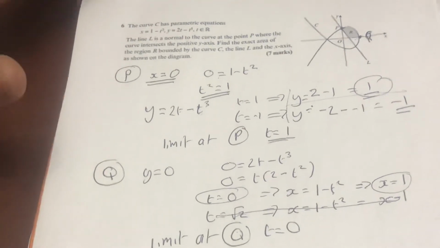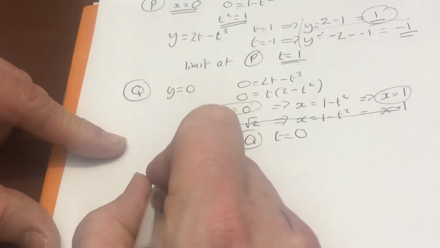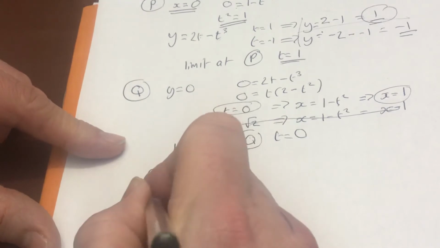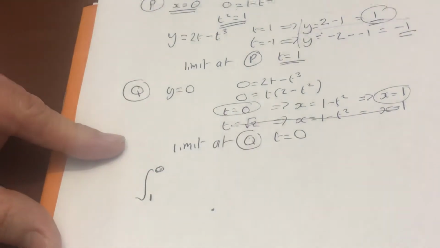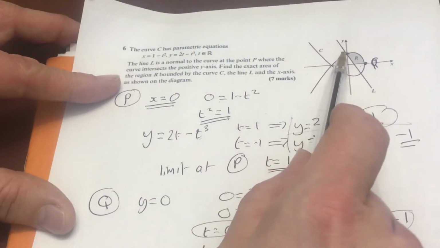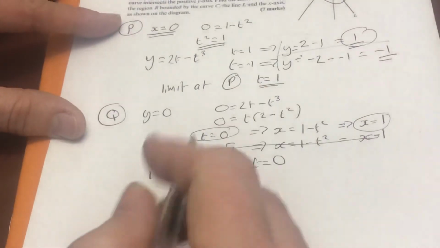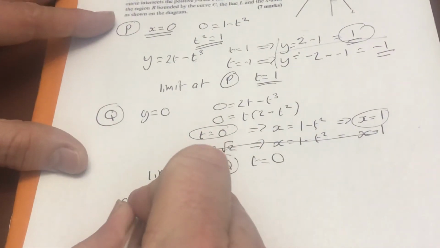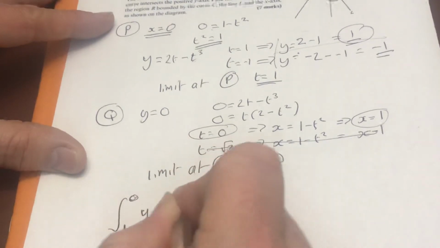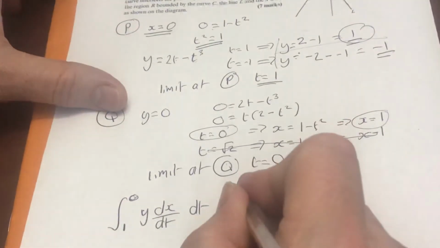Now, let's do the next bit. We're going to integrate. I've got my limits of 0 and 1. Now notice that the smaller number is up there because I'm going from t is 1 to t is 0. I'm going to do the integral of y dx/dt dt. So remember, that is our method.